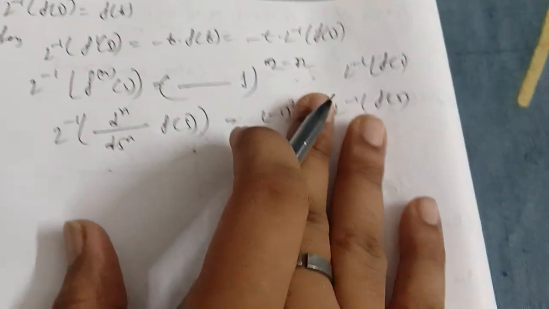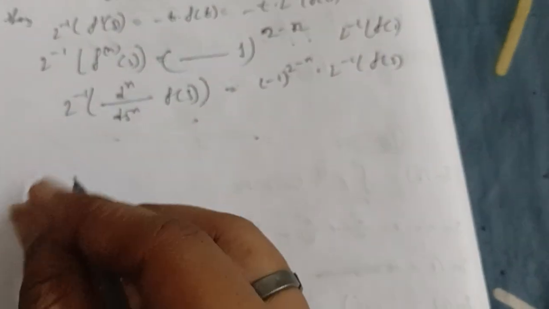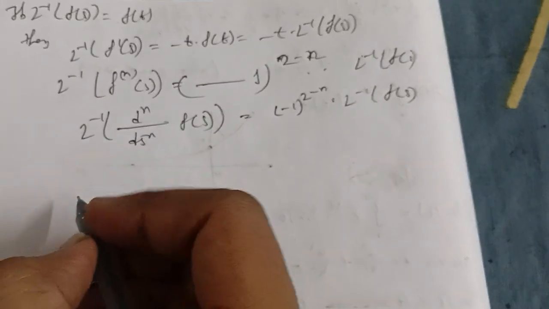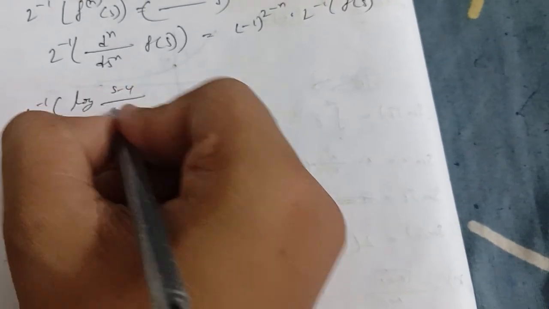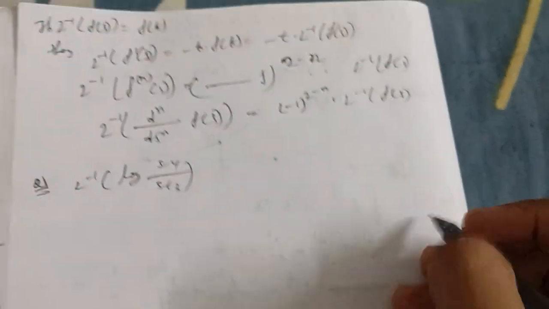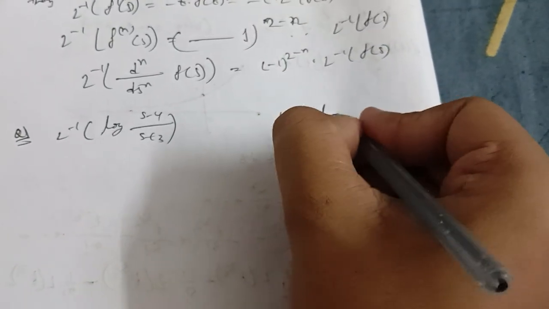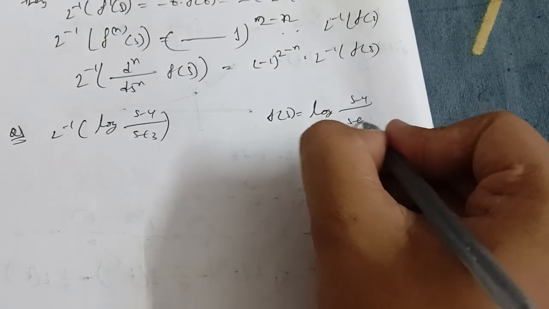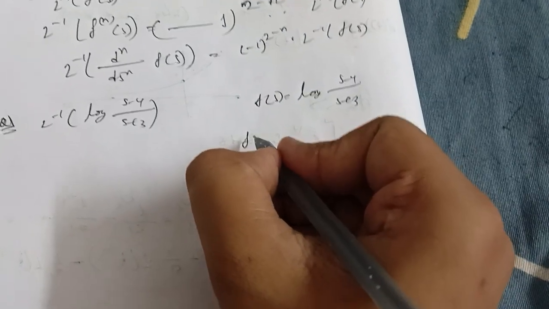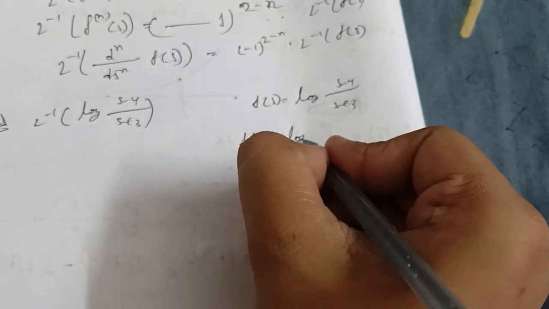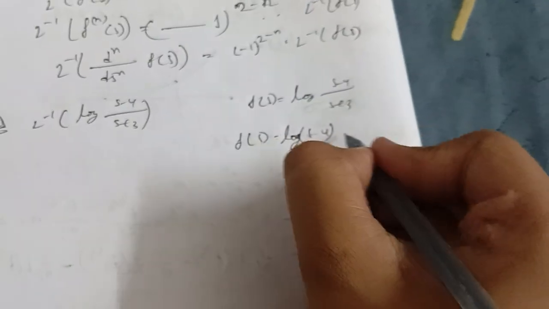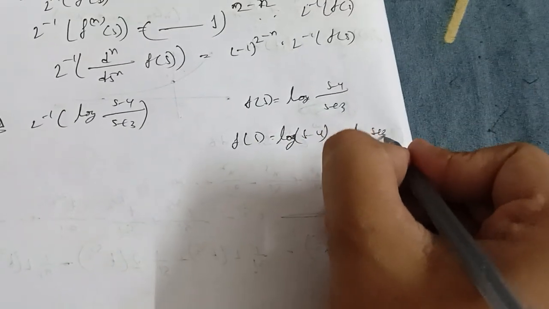So now take a tough example. Number one, Laplace inverse of log of (s minus 4) by (s plus 3). At first, we take F(s) is equal to log of (s minus 4) by (s plus 3). So F(s) is equal to log of (s minus 4) minus log of (s plus 3).